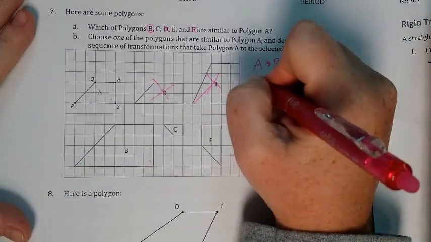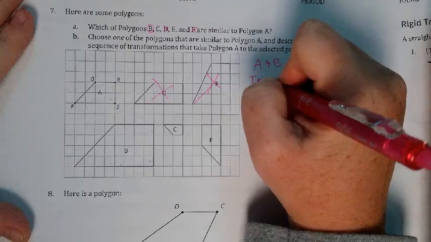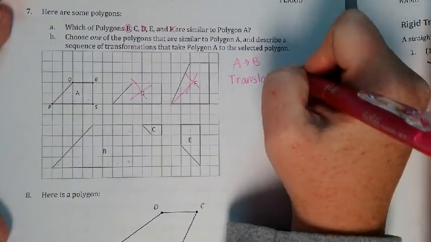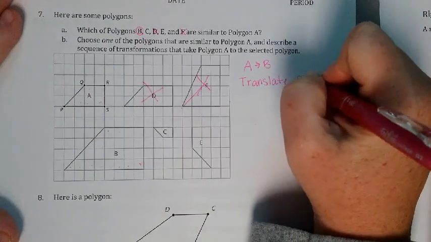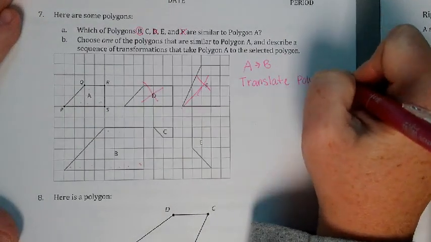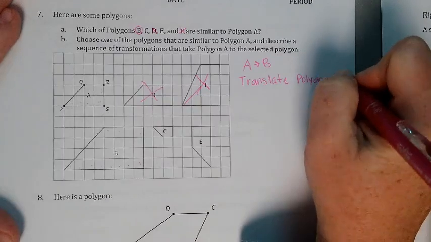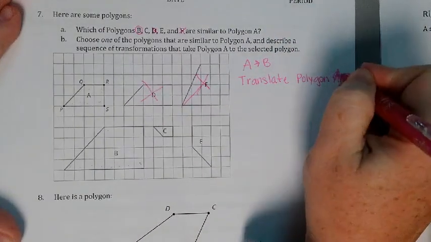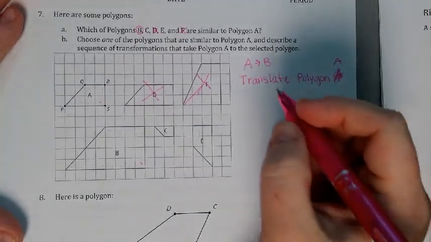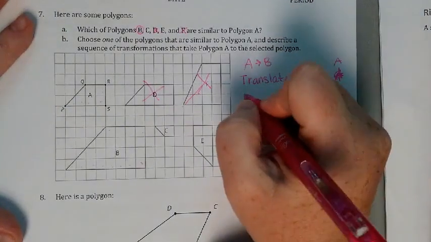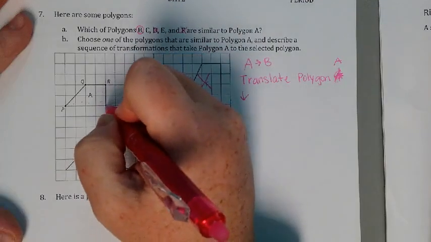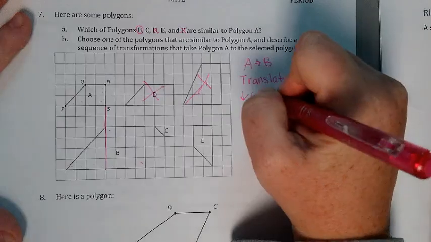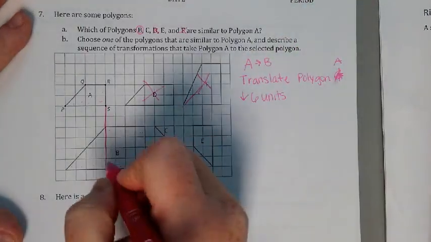The way my brain goes first is to translate. Polygon A. Down 1, 2, 3, 4, 5, 6. And right 1, 2, 3, 4.